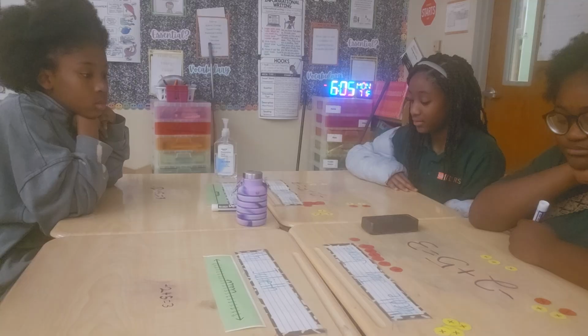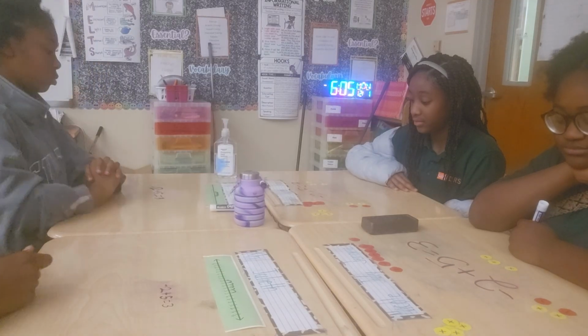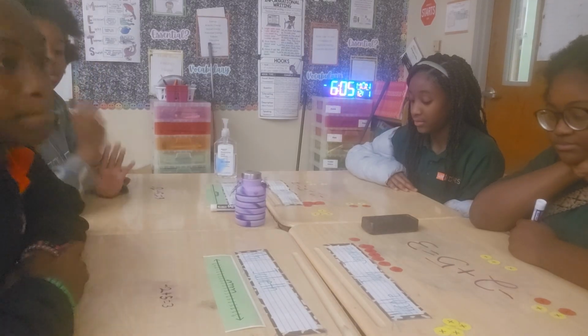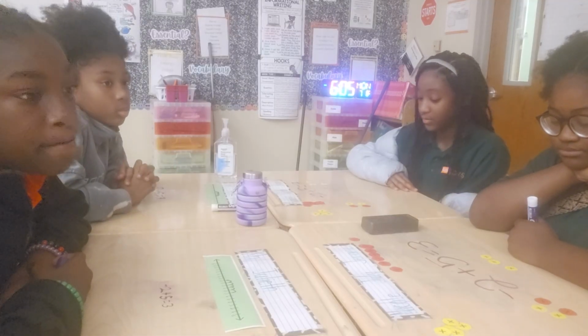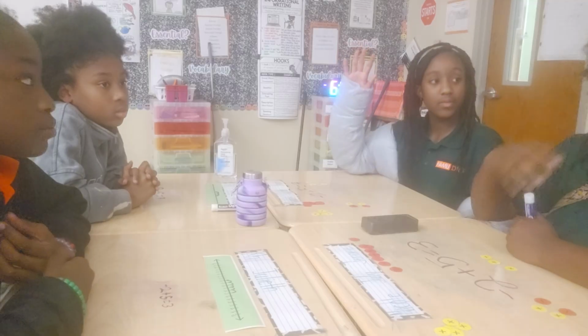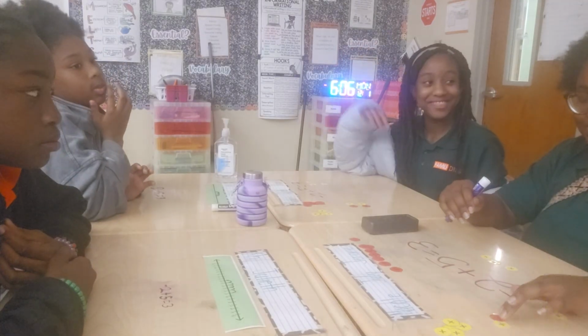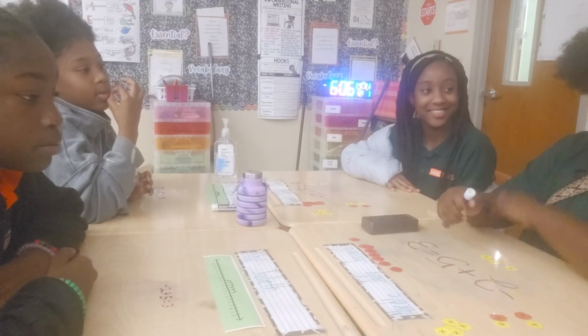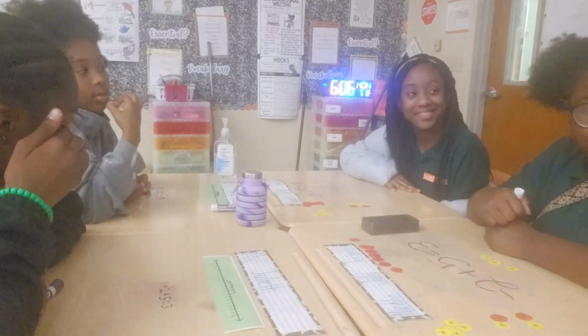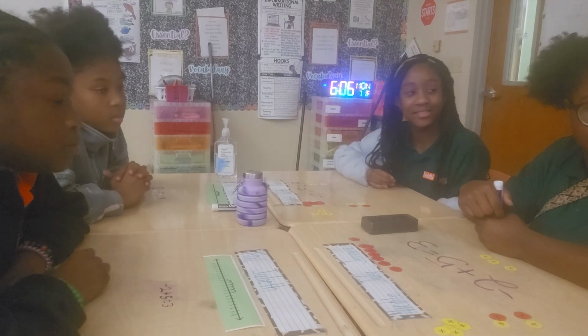Tell me about the integer chip strategy. The students use 2 red chips for -2 and 5 yellow chips for 5. Who can explain what happens when we mix the red and the yellow chips? When we mix the red and the yellow chips, it becomes a zero pair. So you're saying when the red and yellow chips create zero pairs, is that correct?